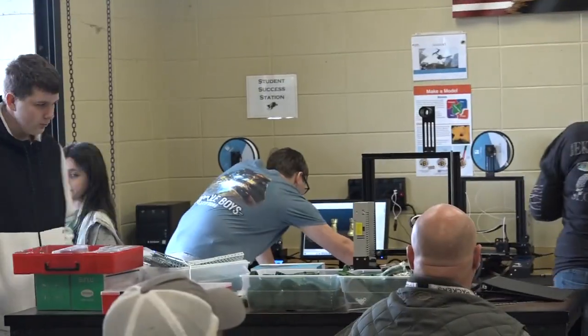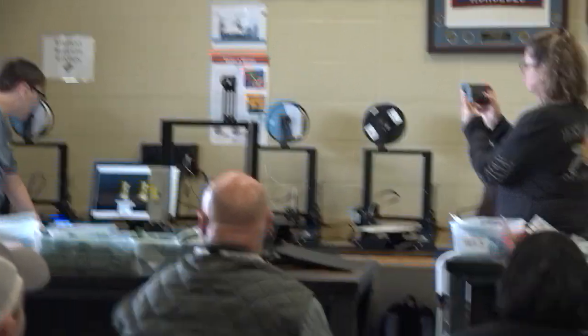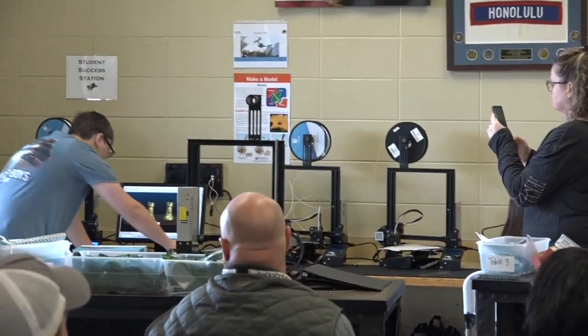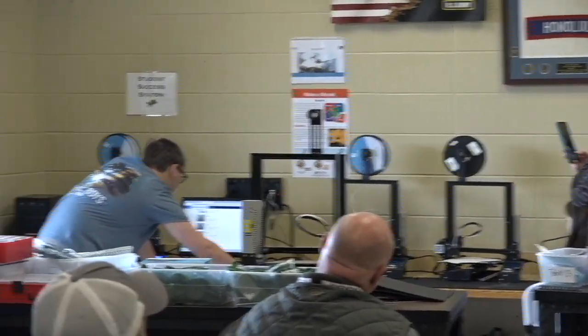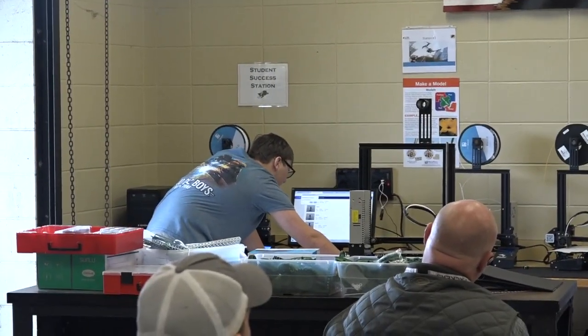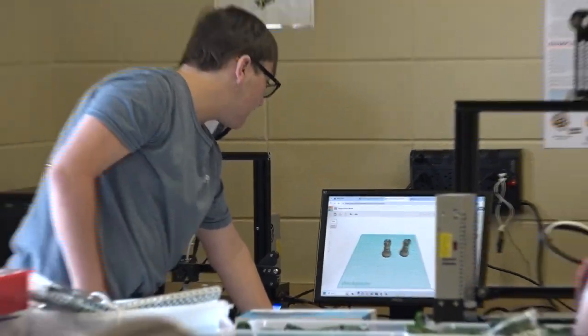When I started out, I went through a countless amount of websites to help me find a 3D model for the chess piece I'm printing. I took it from this website because it had the download file. I downloaded it and exported it to Tinkercad, which created a 3D model.